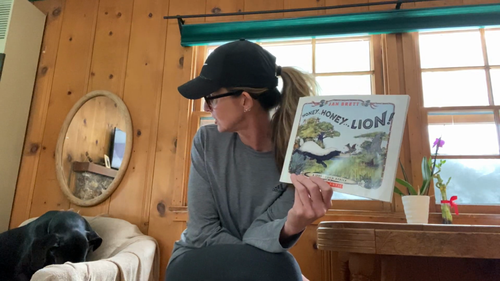I just noticed a little movement behind me. That's Elsa. That's Elsa sitting in the chair and waiting patiently to go for a run, which is what we're going to do after we read the story this afternoon.